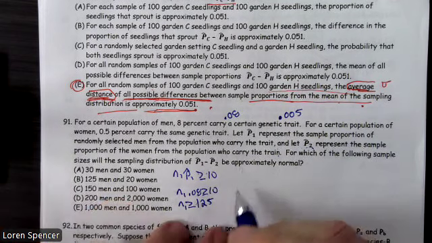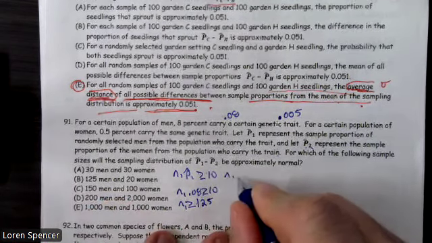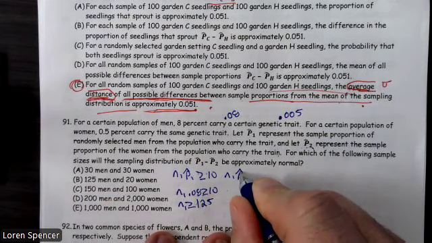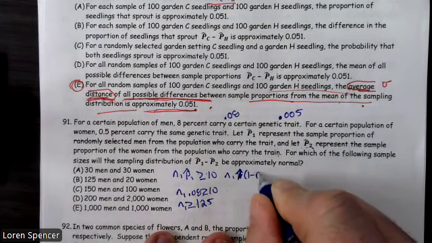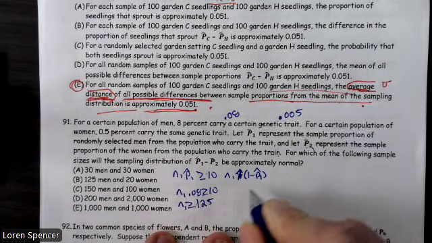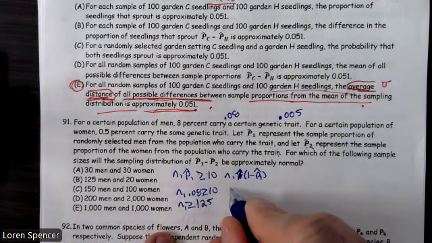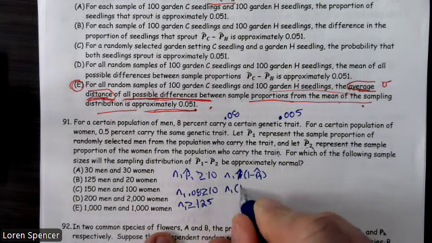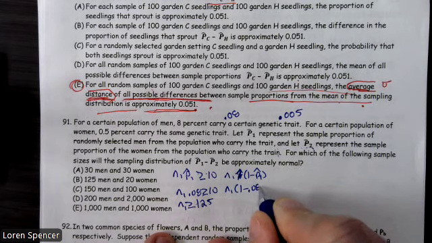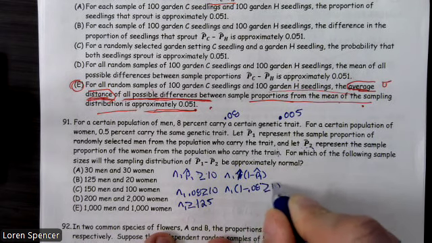Now we also need to check n1 times 1 minus p hat 1. That also has to be greater than or equal to 10. So in this case, n1 times 1 minus 0.08, which is 0.92, has to be greater than or equal to 10.